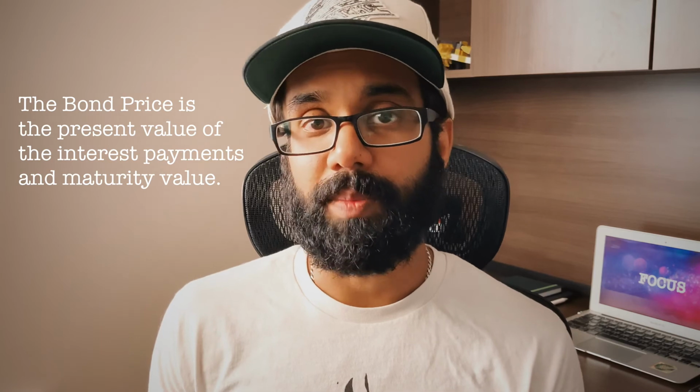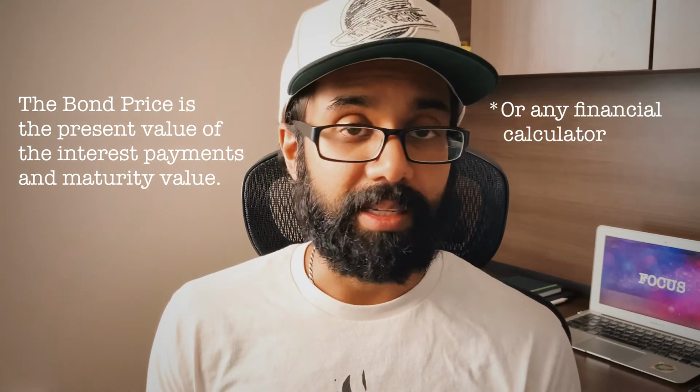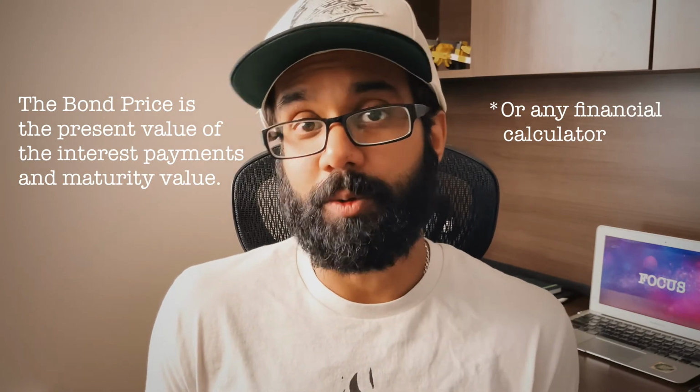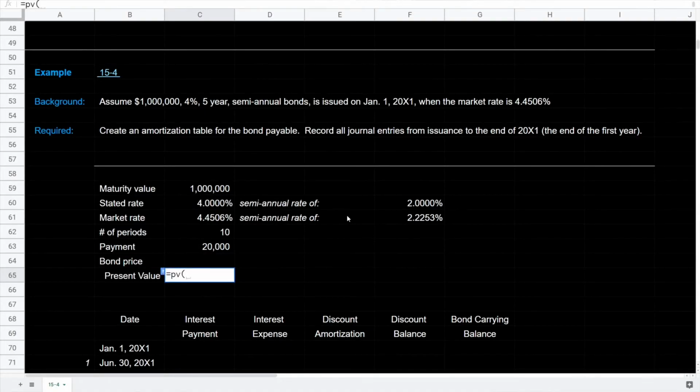Their present value can be worked out with a BA2 Plus calculator. I'm using Google Sheets, so I'll just show you how to do it with Google Sheets. The present value involves taking the market rate of interest that's used for each period, so the semi-annual market rate of interest. Then we take the number of periods, which is 10, and then we take the payment amount. The payment amount is $20,000. You might notice that I've used a negative sign there, and that's because the payment is a cash outflow. Then finally, we have the future value.